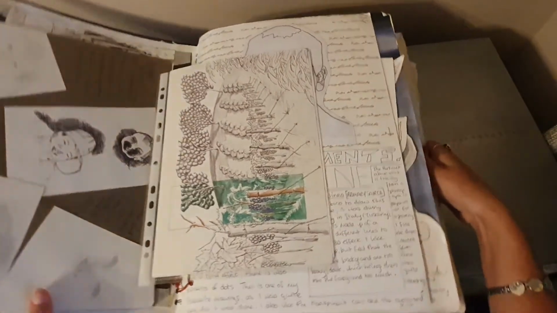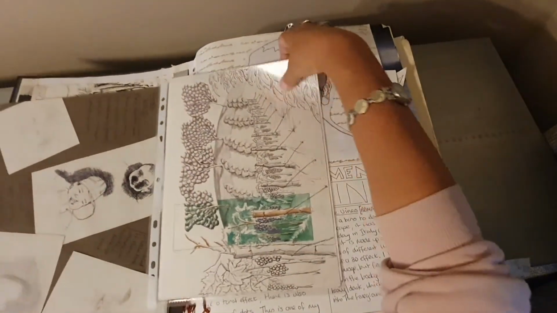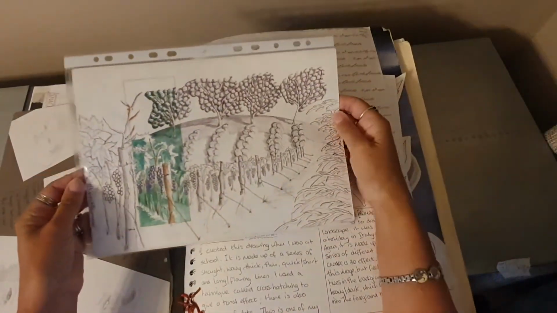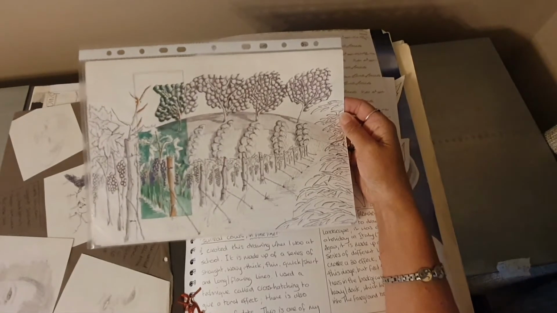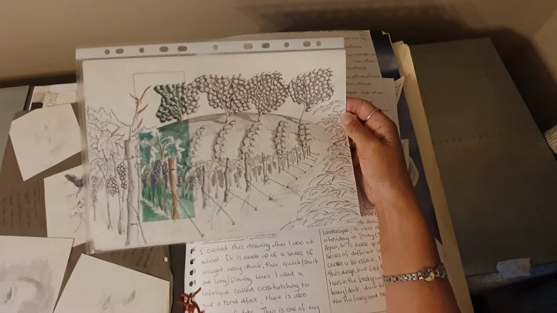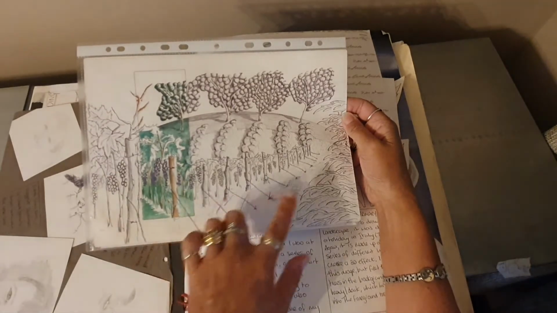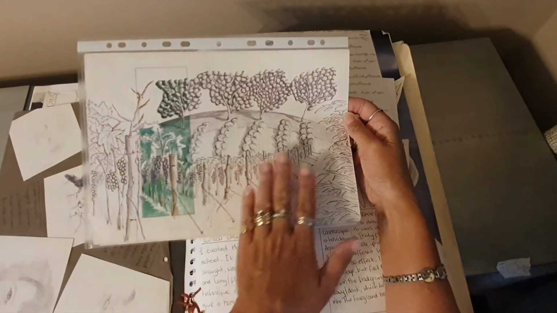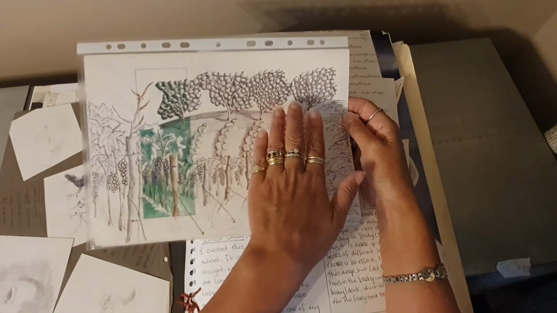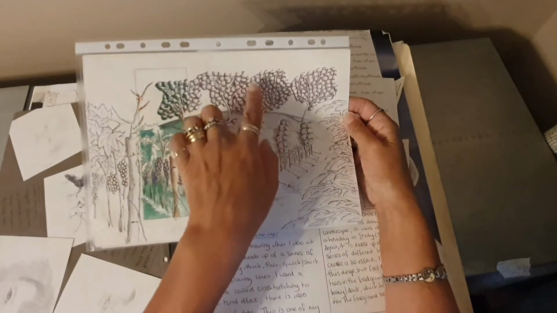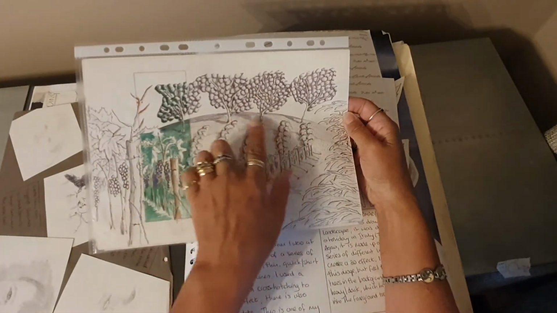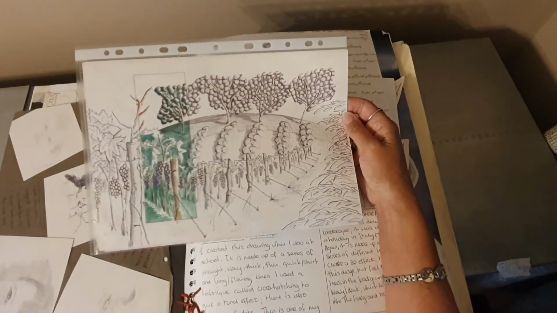Right, this next one was drawn. I went out into a field in the middle of nowhere just outside Florence in Tuscany, and this was a grape vine. Okay, so there are trees in the background with different types of lines, complete contrast to the hills here in the background.